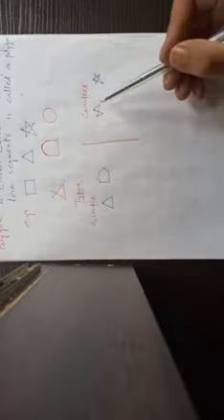Types of polygons: simple, complex. Simple polygons do not have self-intersecting sides, while complex polygons have self-intersecting sides. Here these sides intersect with each other.